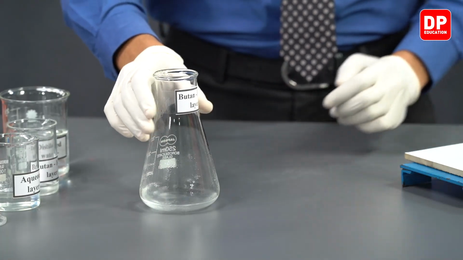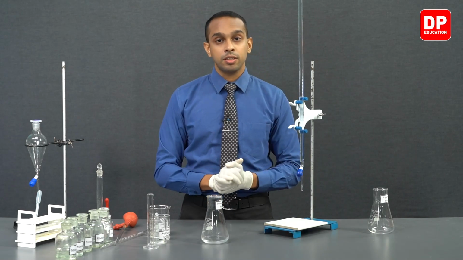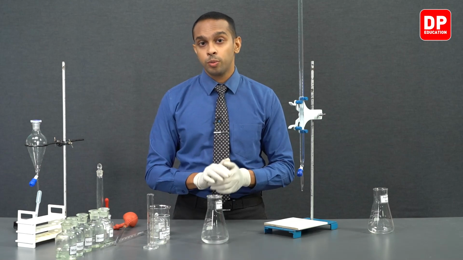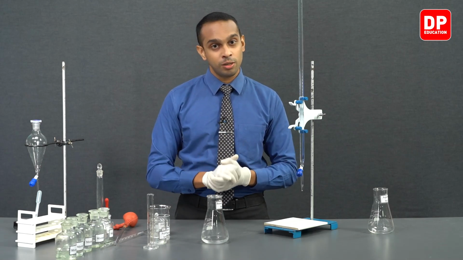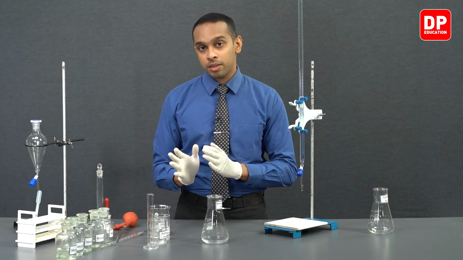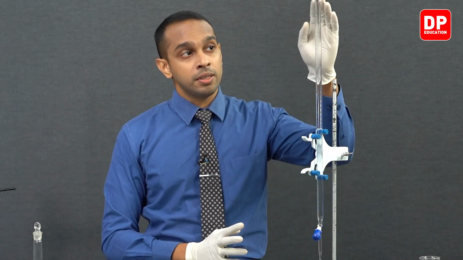In this burette we have filled 0.5 moles per decimeter cubed sodium hydroxide solution. We have prepared this solution earlier, and we have filled the burette all the way to the zero line. So now this burette is ready.